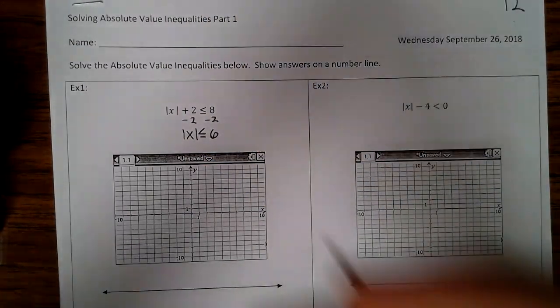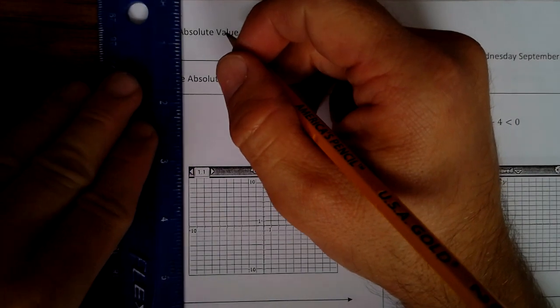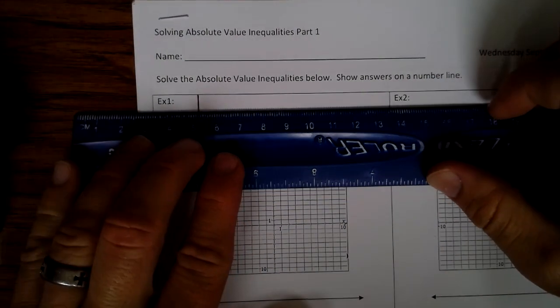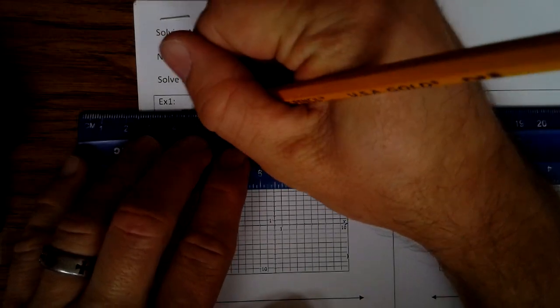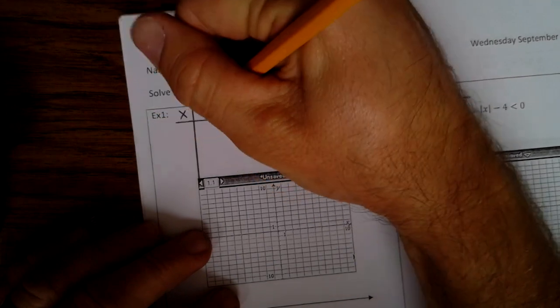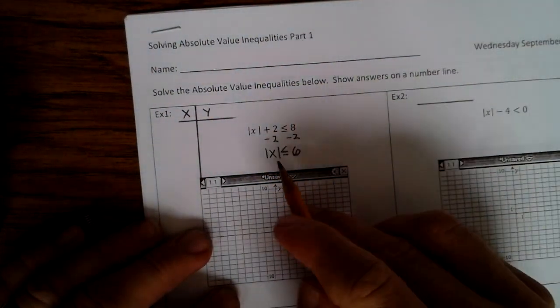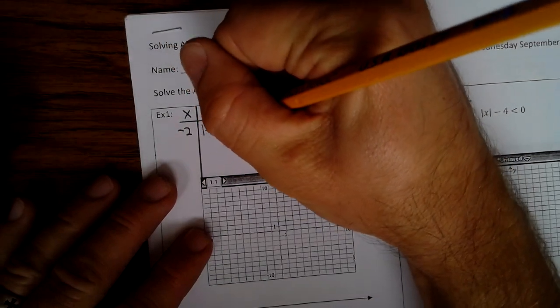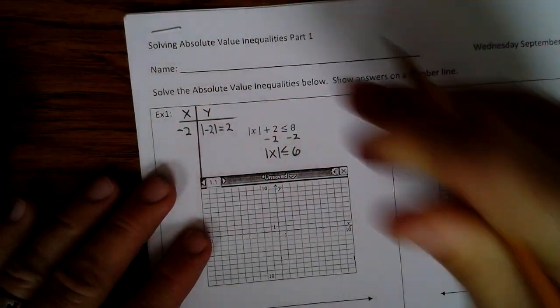Now the next step is to graph the left side. To do that, we need to make a table. So when X is negative 2, we do the absolute value of negative 2, which is 2.